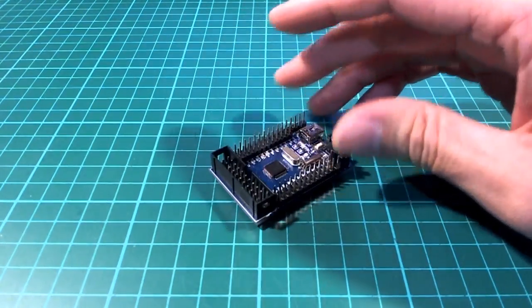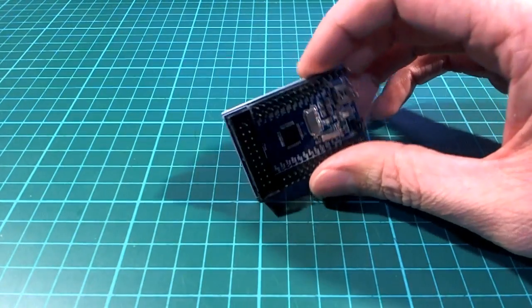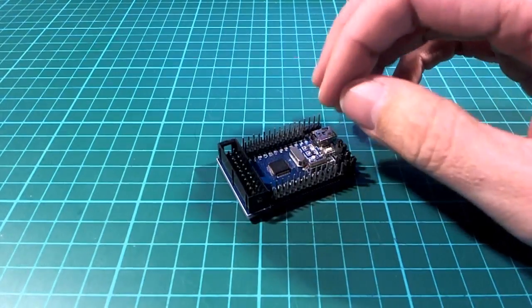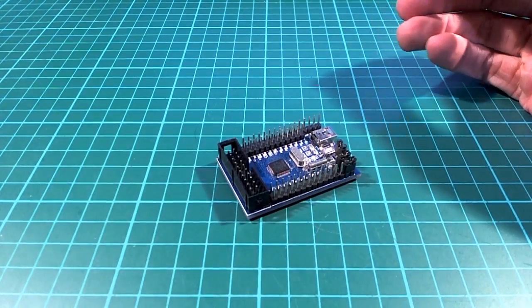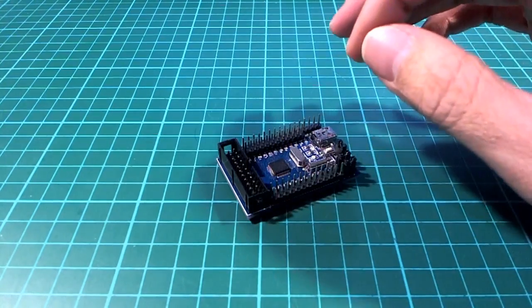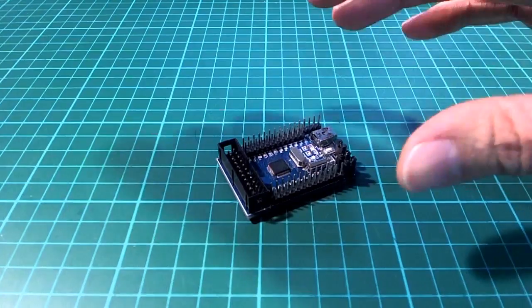So the reason it took me so long to get to that point is partially because the documentation is a little bit more scarce for this than it is for the Arduino stuff. And also I had a bit of a misunderstanding about how the loading of programs onto this works.